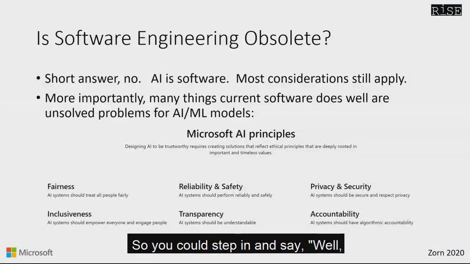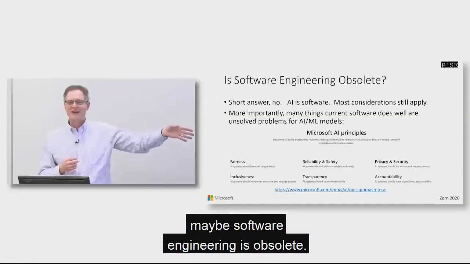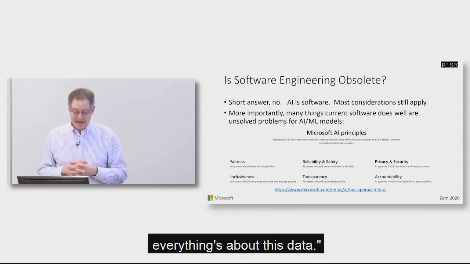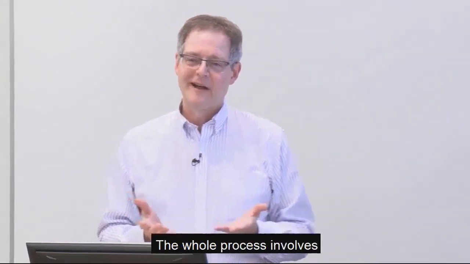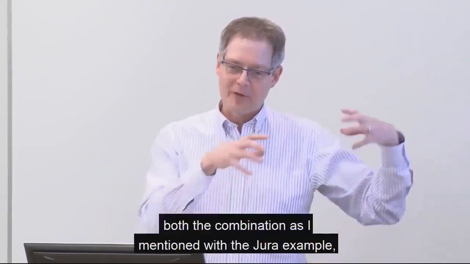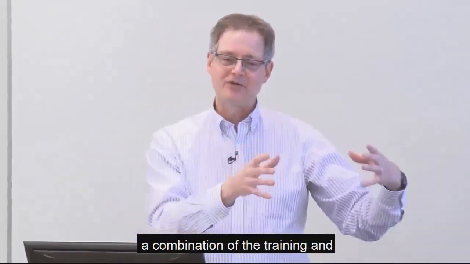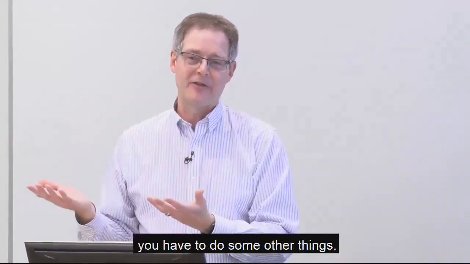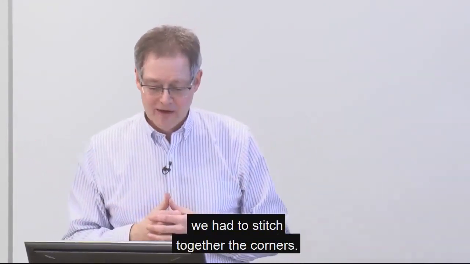So you can step back and say, well, wait a minute, if these are all these new problems, maybe software engineering is obsolete. Maybe we don't need any of that old software engineering. Everything's about this data. And let me just say, look, AI fundamentally is still software. The whole process involves a combination, as I mentioned with the Jura example, of the training and the model, but also after the model runs, you have to do some other things. So in the case with table detection, we had to stitch together the corners.